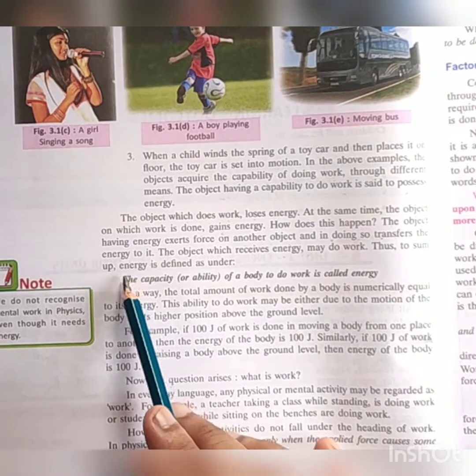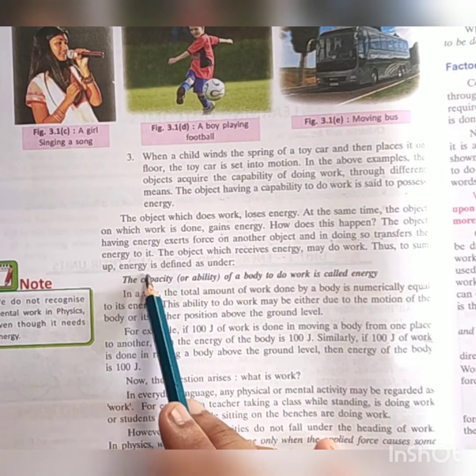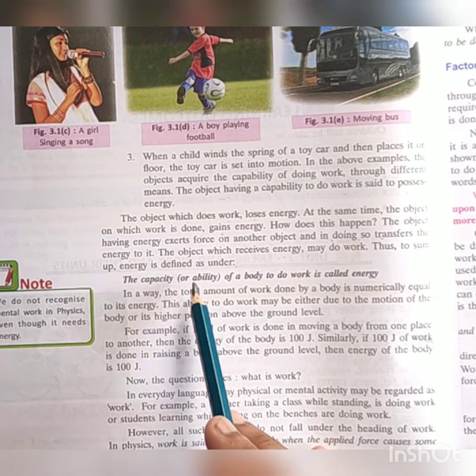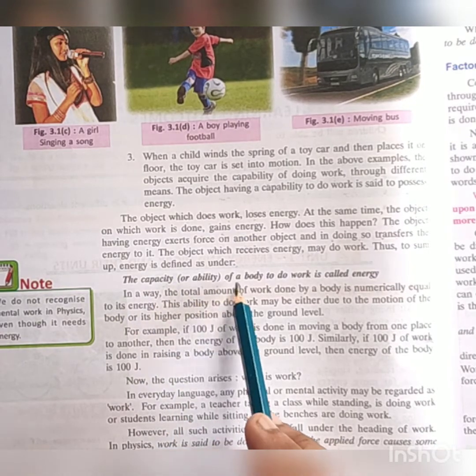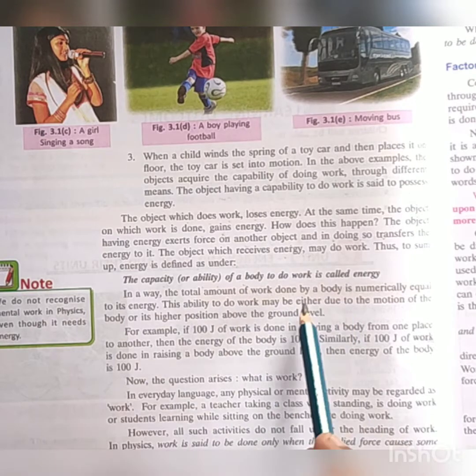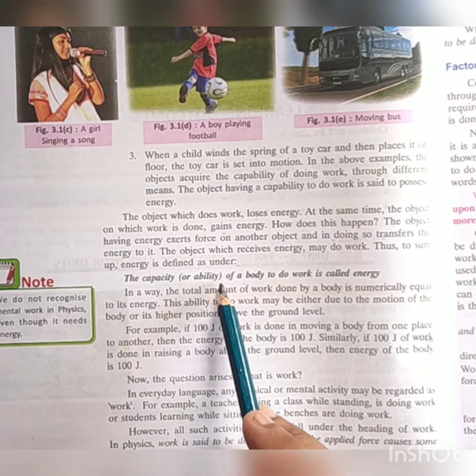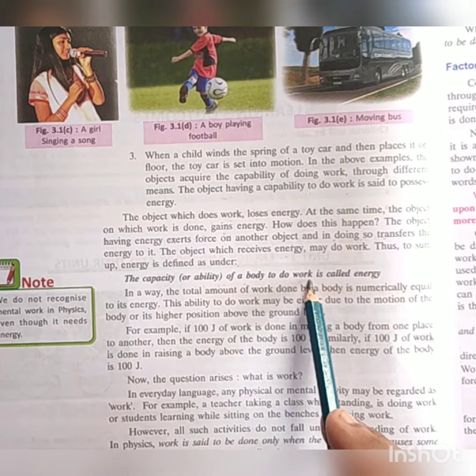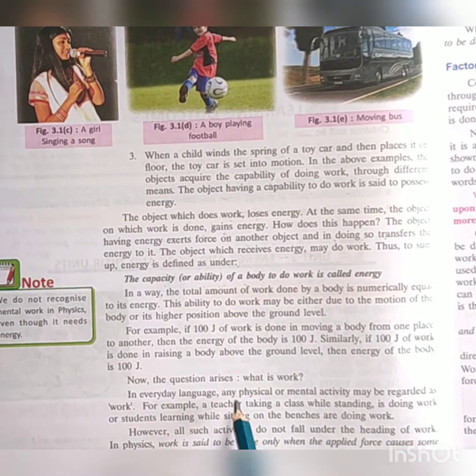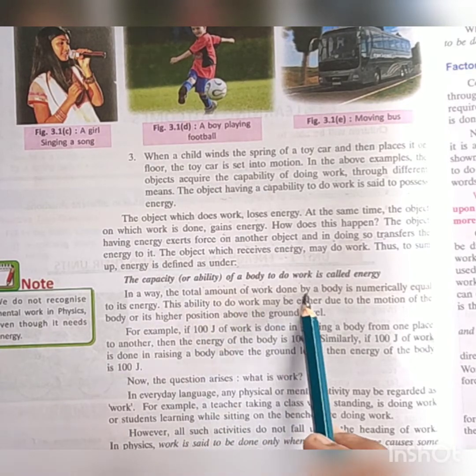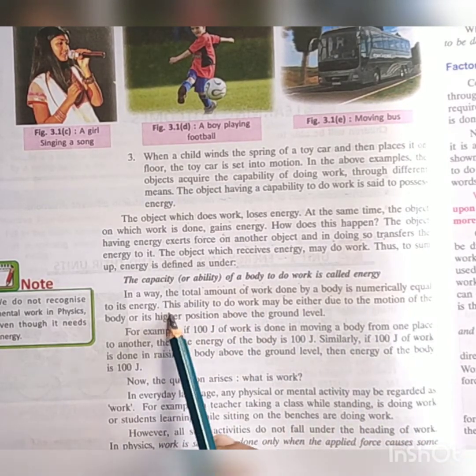Thus, to sum up, we can define as follows: the capacity or ability of a body to do work is called energy. In a way, the total amount of work done by a body numerically equals its energy.